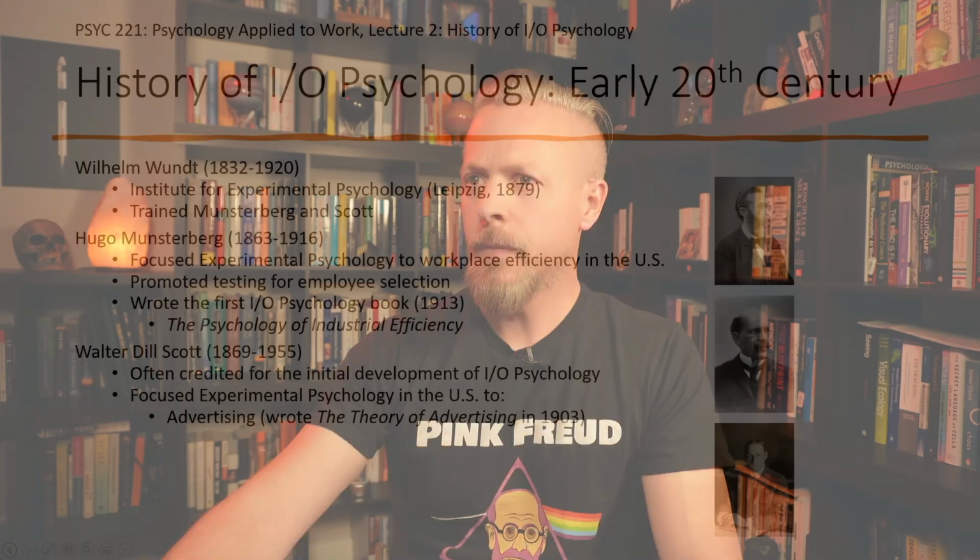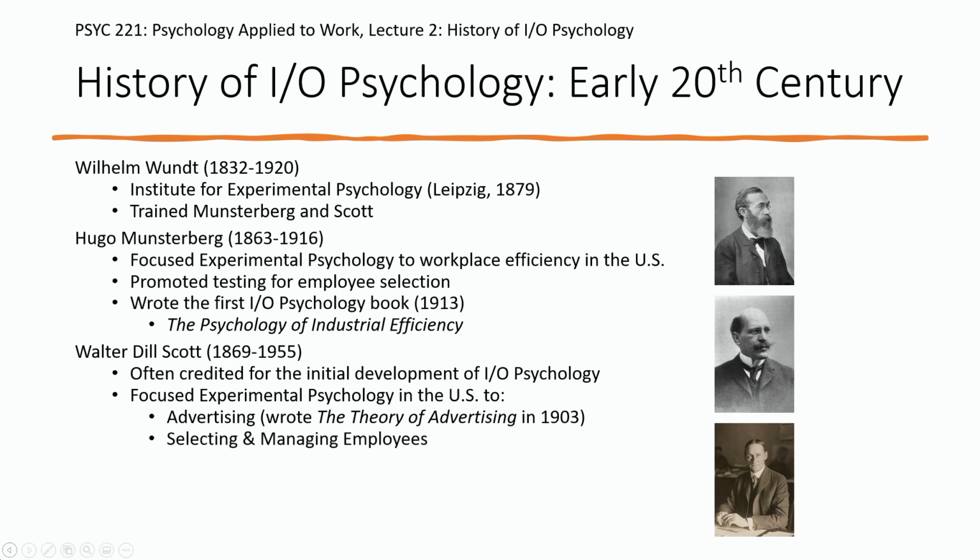This is a 1913 book. The first book on advertising was 1903. Scott didn't just look at advertisement. He was also involved in selecting and managing employees. So Münsterberg and Scott are sort of the giants in the field, and they were both sort of raised under Wundt. So there's a good pedigree, so to speak, to IO psychology.